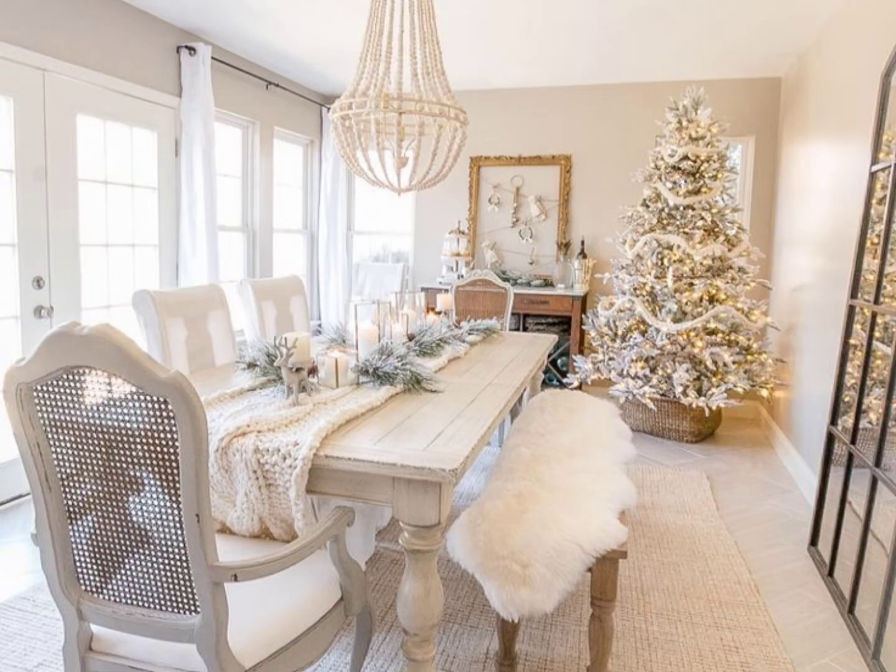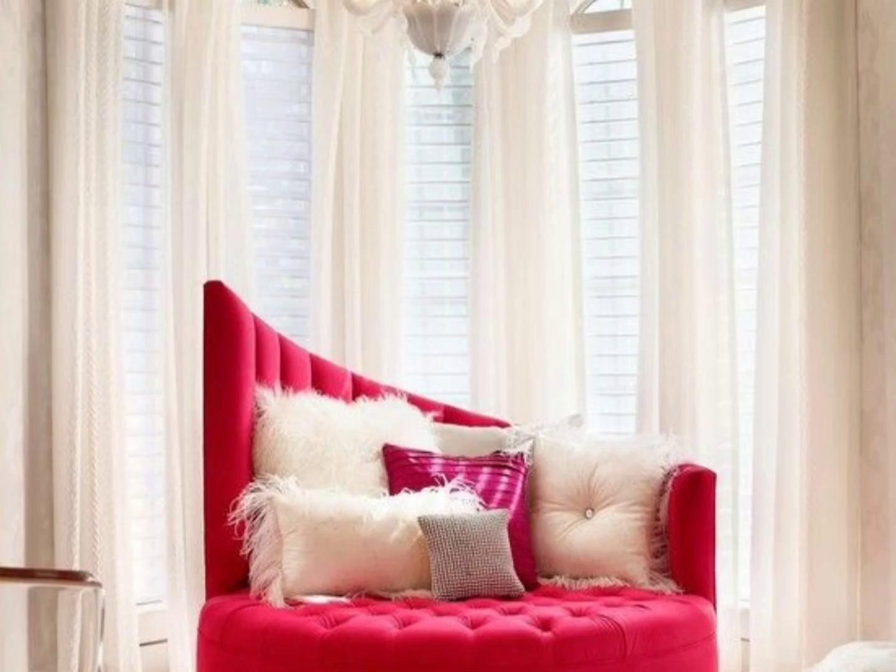So you can see this picture, you can see the table and this tree and the lamps, all beautiful lamps and beautiful decoration in a white color theme, looking very good. Very good decoration and design, very beautiful.